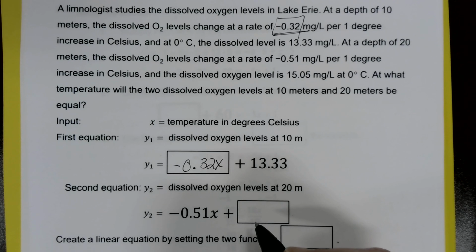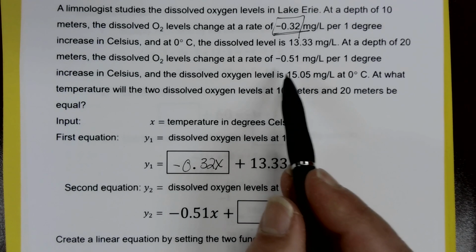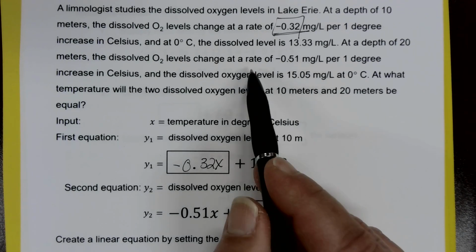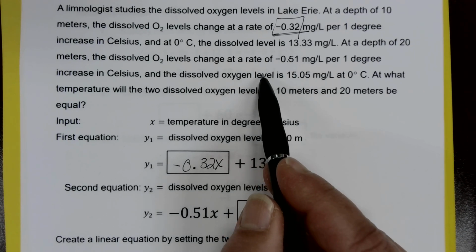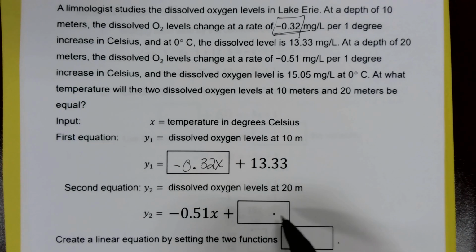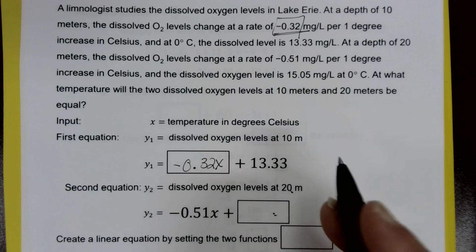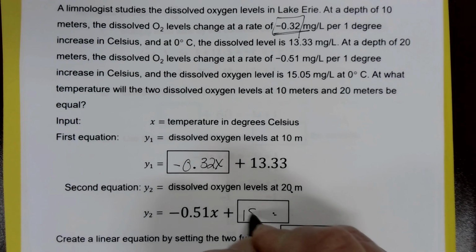And then we're looking for this amount for the second, which would be its per degree Celsius rate, dissolved oxygen level, which is this number. At 20 meters, it is 15.05.